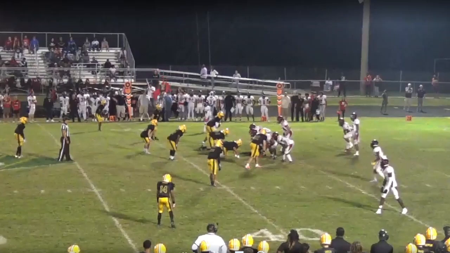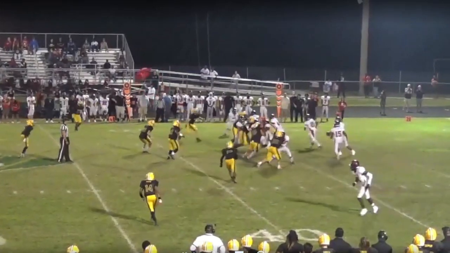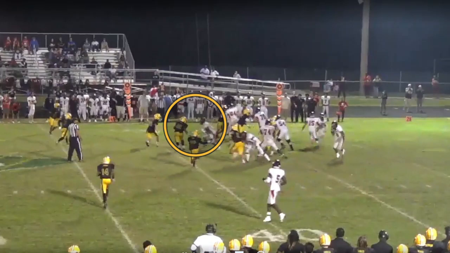So our next play here, we're going to look at a takedown, a hold takedown. And we're going to have two angles on this, the sideline view and the end zone view. We see right in here inside the circle that I've highlighted, we're going to see the takedown.